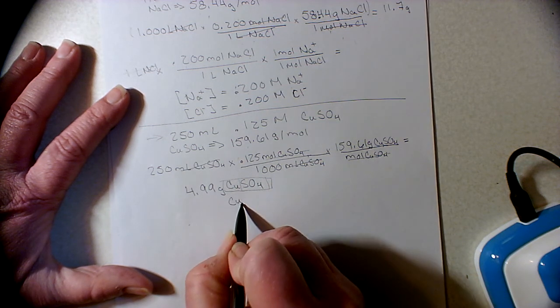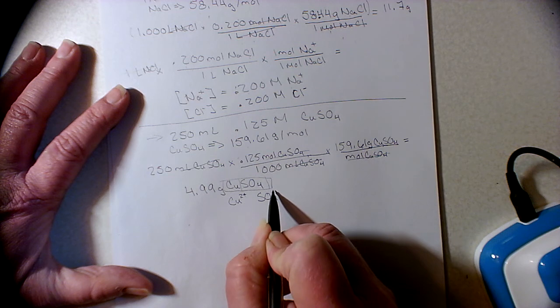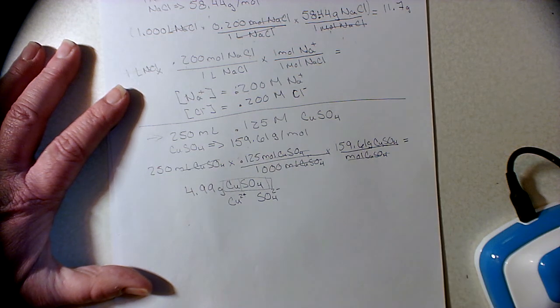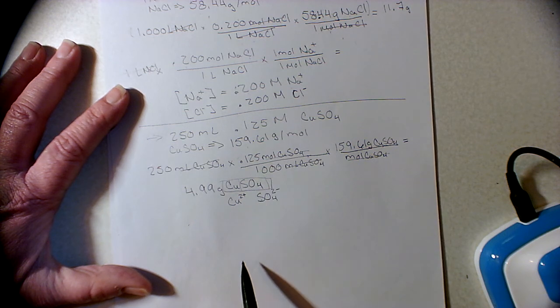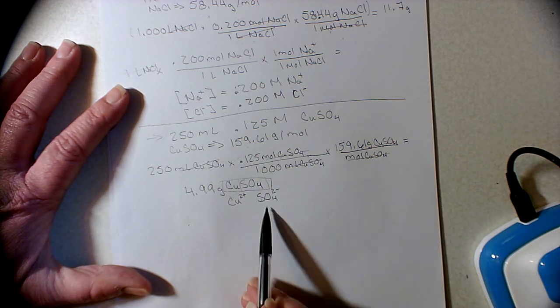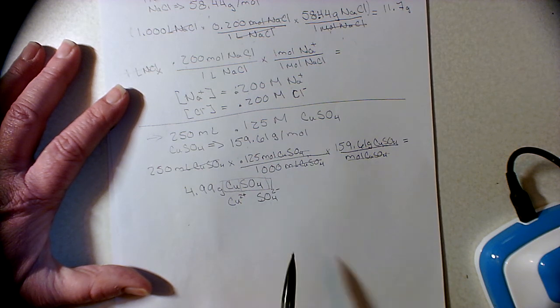I'm going to have Cu2+ ions and SO4 2- sulfate ions. So I'm not breaking the bond. This sulfur-oxygen bond is covalent. We are not breaking that bond when we put it in solution. It stays as the sulfate ion. I cannot break covalent bonds with just water.